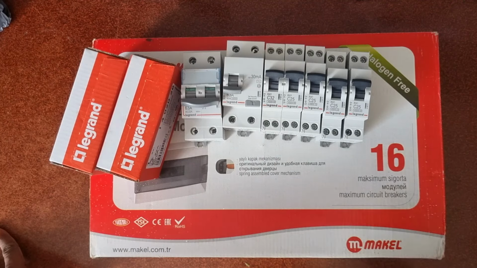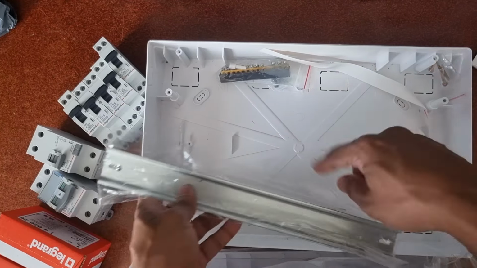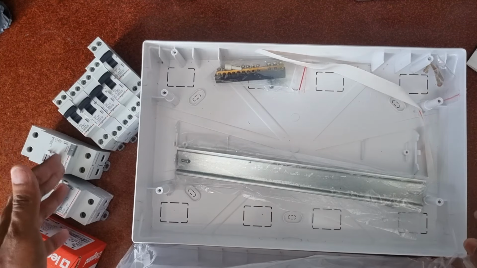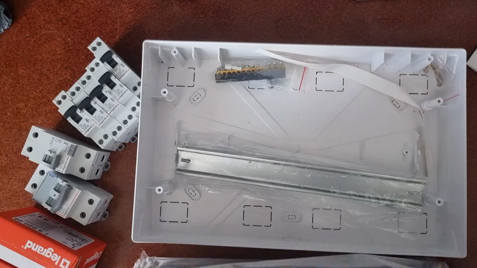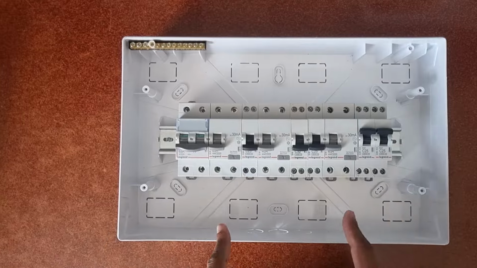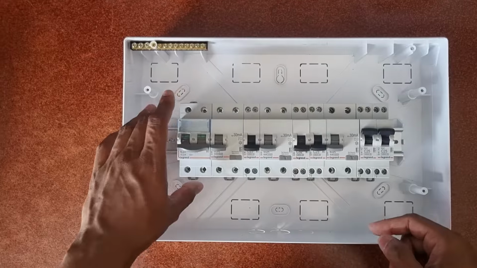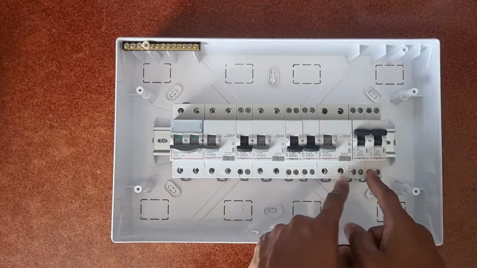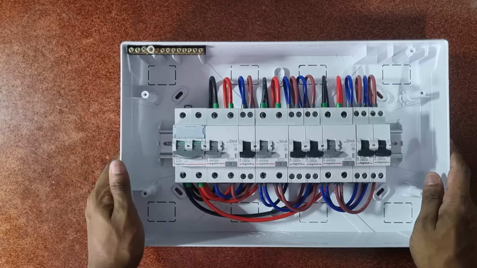And let's start. This is the inside. I need to assemble this first, and then I'm gonna take all the breakers, isolator and RCD and install them inside the box. There it is. Now all I need to do is the wiring, so I will do the wiring and then I will explain why I put this in this order. Okay, and here it is, a complete wiring.